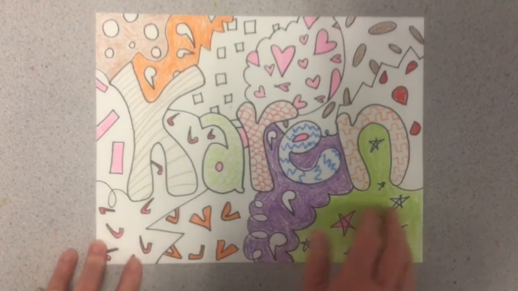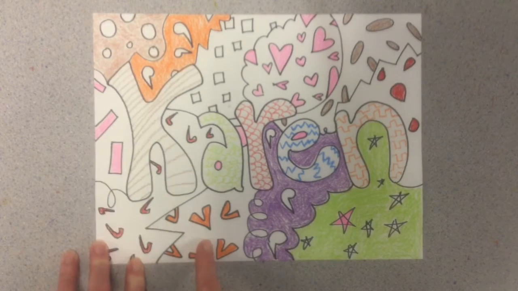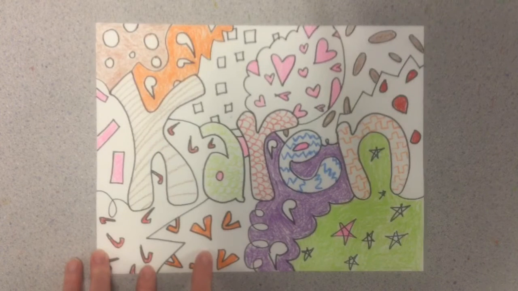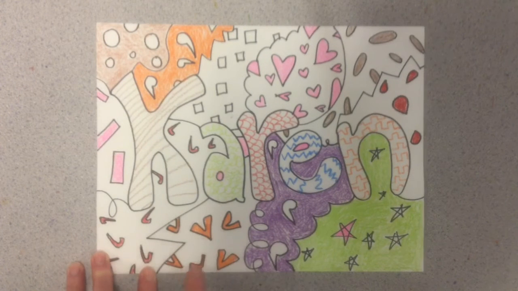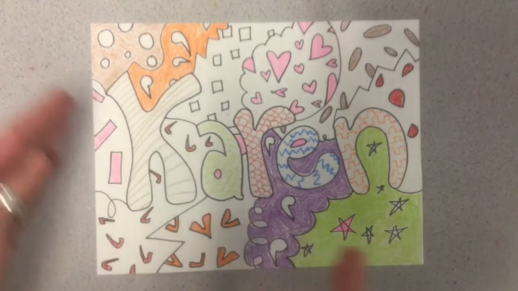Then once you have shapes that repeat to create patterns in the background shapes, then you are going to use your crayons or your markers or your colored pencils, and you're going to color them in. You can either color in the shapes or the background, or both. So you're the artist. Think about balancing those colors.